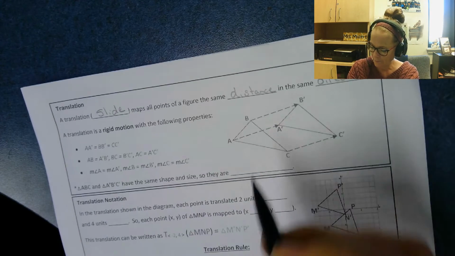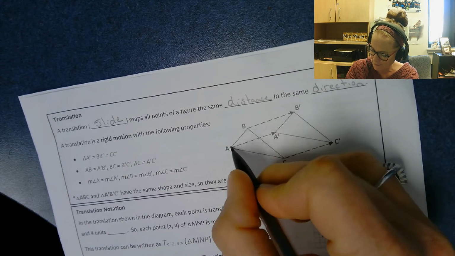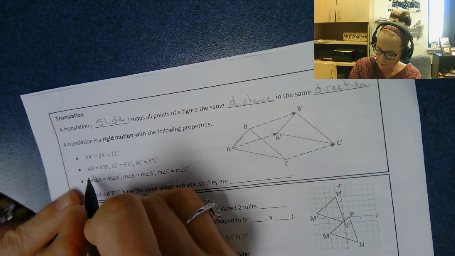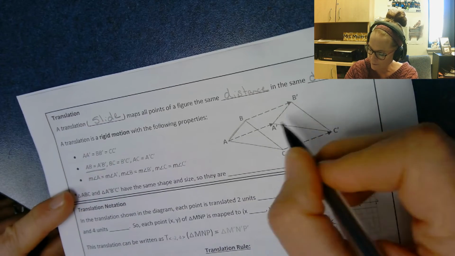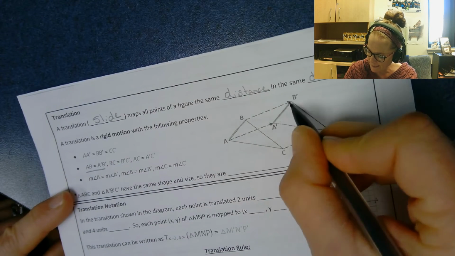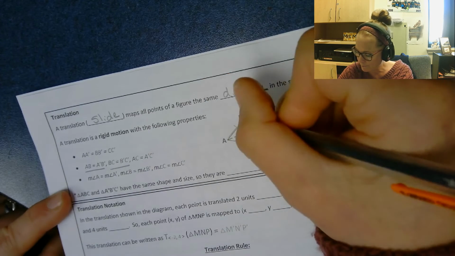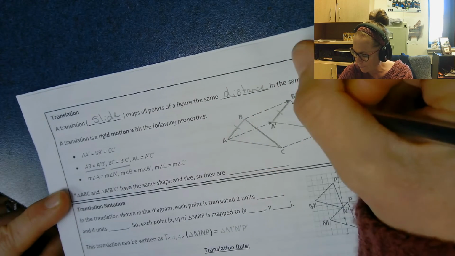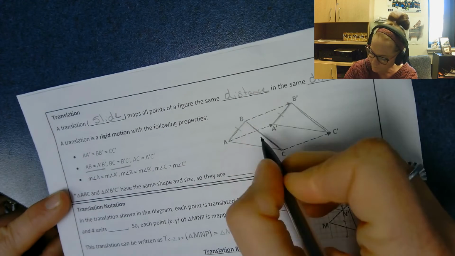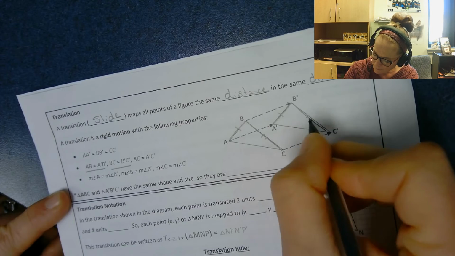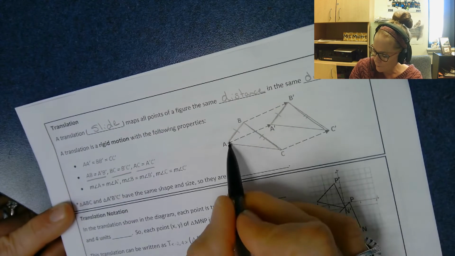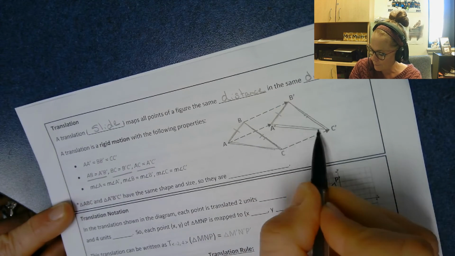Okay, so let's look here. We basically have AB. I'm going to start right here. AB is congruent to A prime, B prime. So that's a side. BC is congruent to B prime, C prime. And AC is congruent to A prime, C prime.